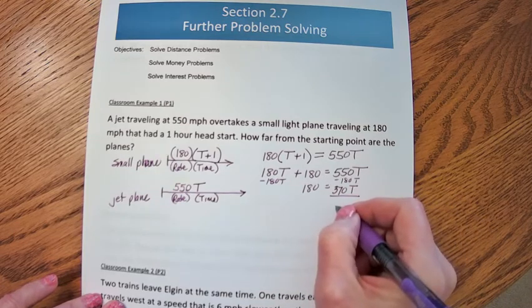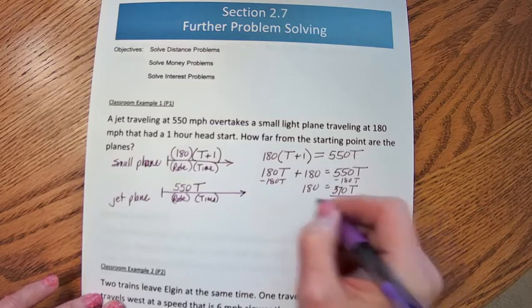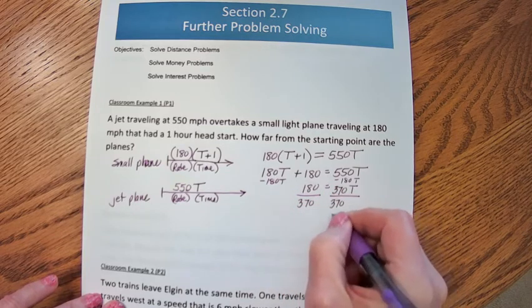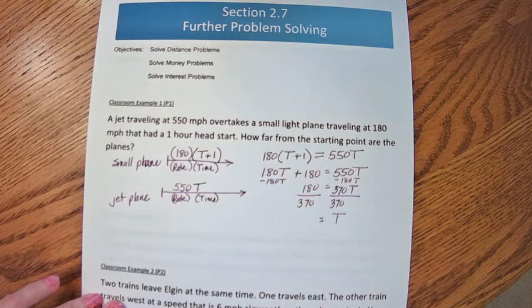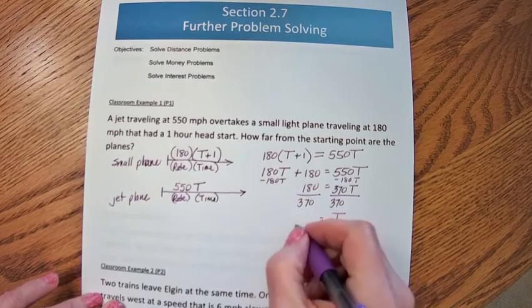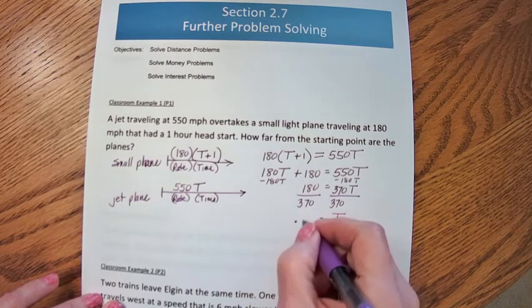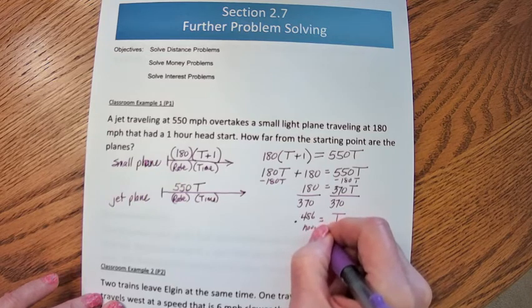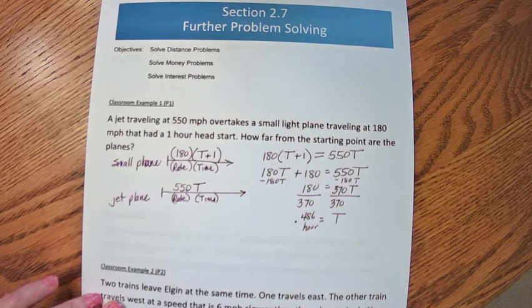And now divide both sides by 370. And one thing I don't like about this problem is it doesn't come out to an exact number, so I'm going to use 3 decimal places, 0.486 of an hour. Okay, so a little bit less than a half hour.